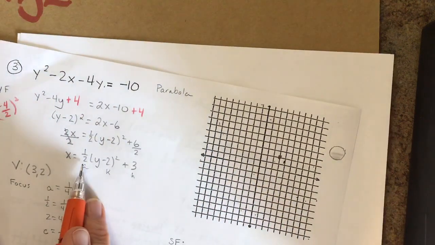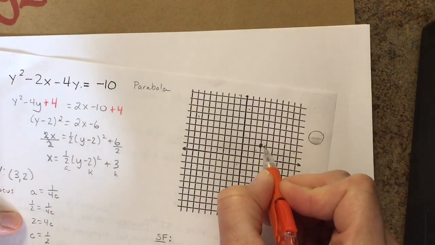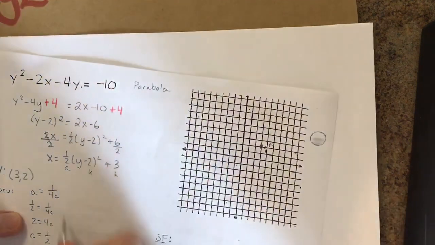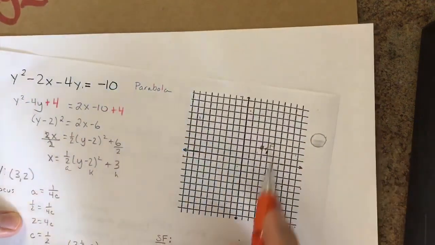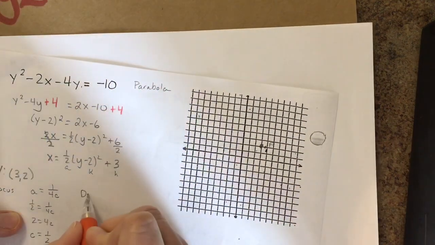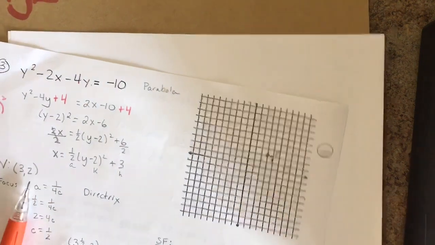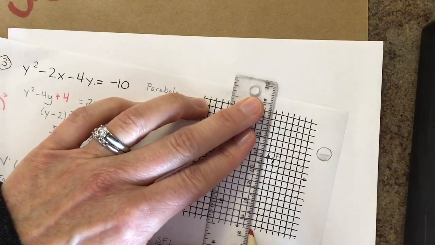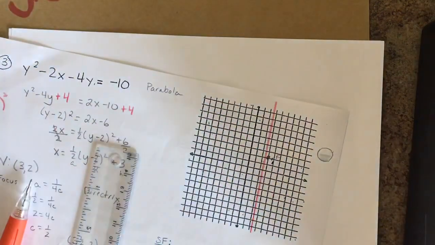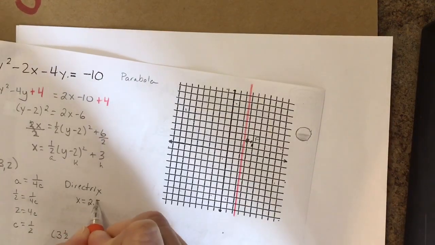A is positive. That means it points to the right. So I go 1/2 to the right. And the focus is 3.5, 2, right here. Okay. Then we're going to find the directrix line, which is 1/2 behind. I'll draw it in red. Right here. And that line is x equals 2.5.